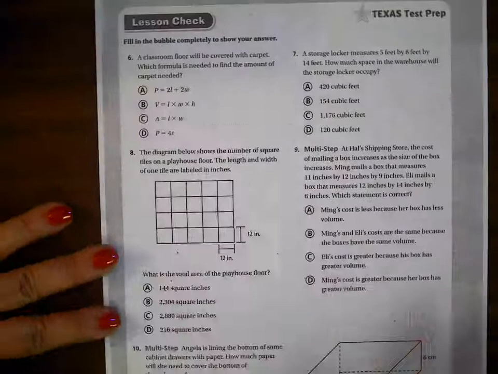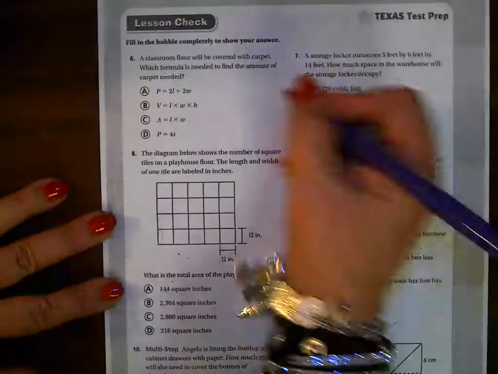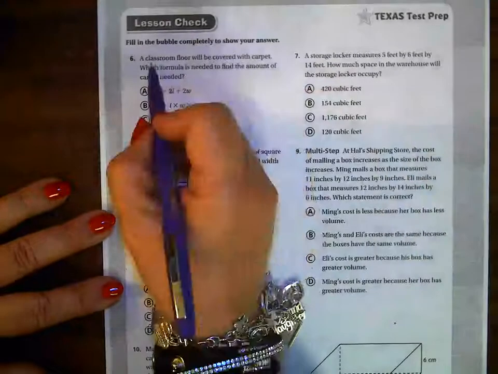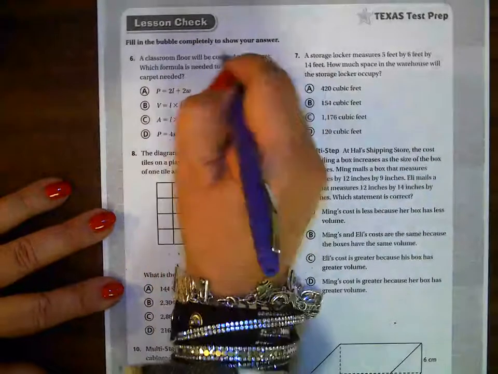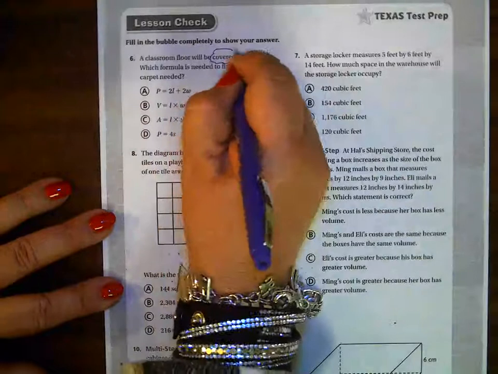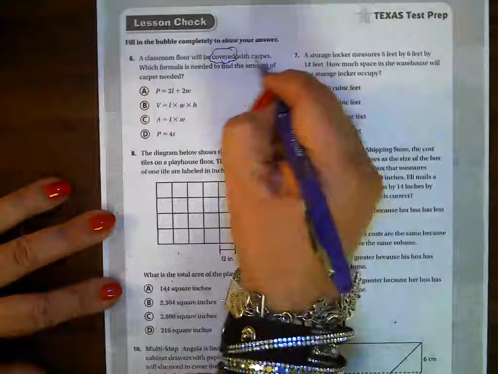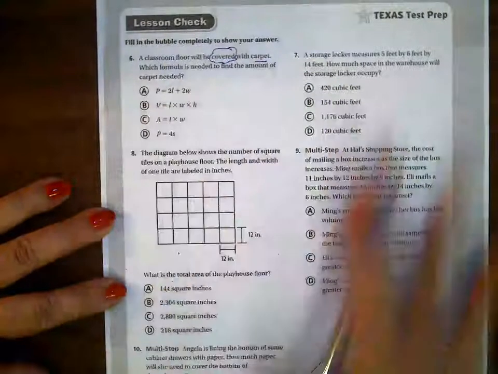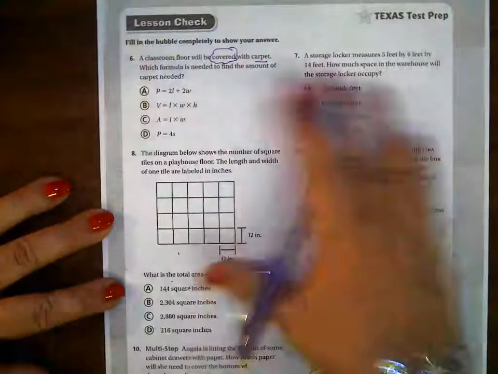I'm going to start testing you on your multiplication facts, so please be ready. And if you're not, make sure that you are studying. A classroom floor will be covered. Okay, there's that key word. It's covered with carpet. So I'm looking at that area. Remember, I've got to cover this floor.